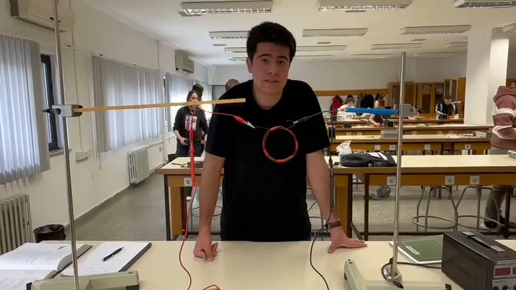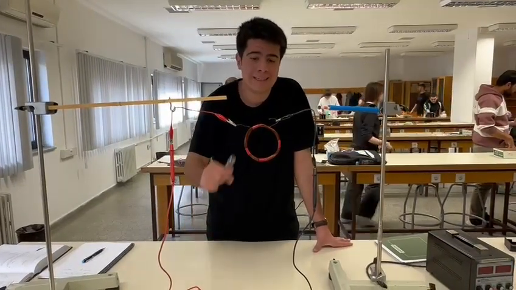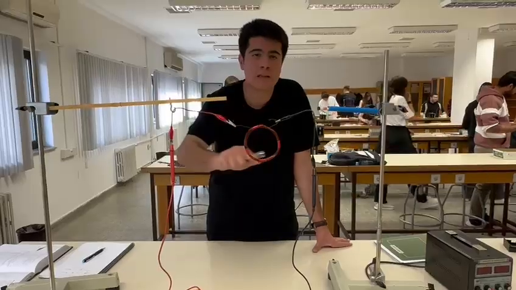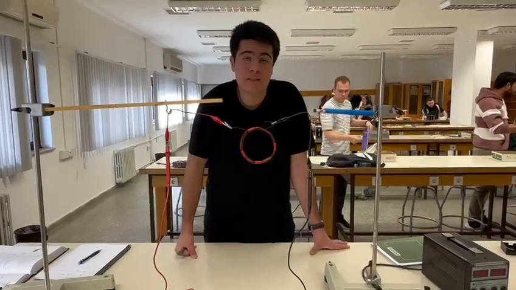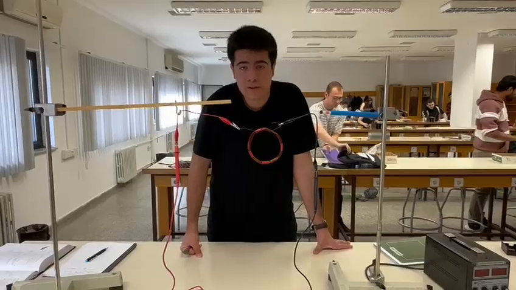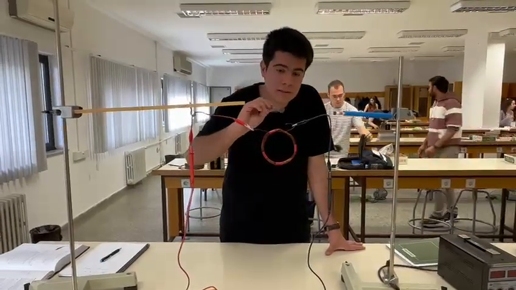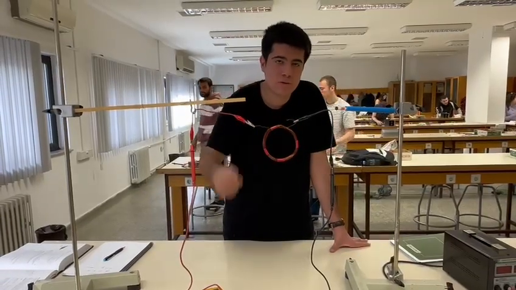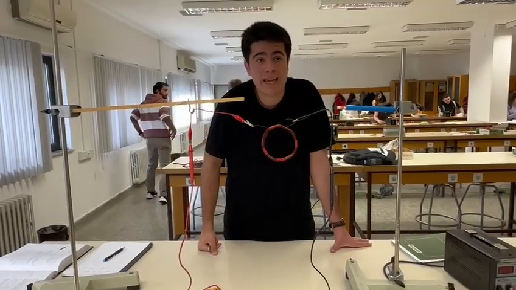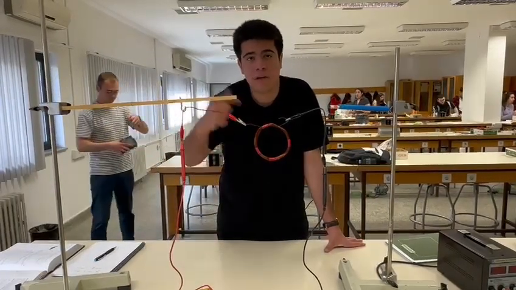Faraday's law suggests that this induced EMF is related to N, the number of loops of this copper coil, and the magnetic flux. And the magnetic flux can be found from the strength of the magnetic field and the area that we use, but we also depend on the angle, and this angle is about the sine of theta.